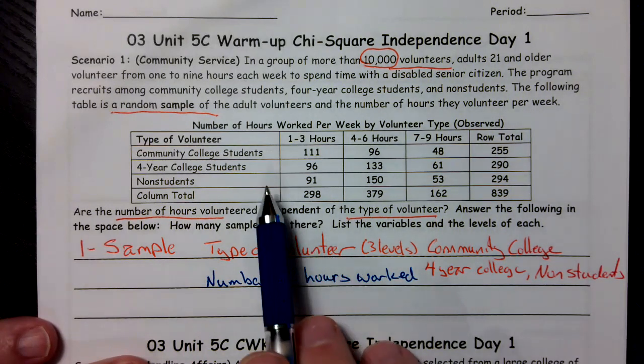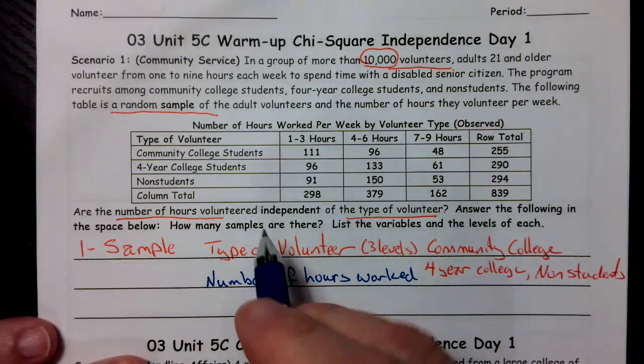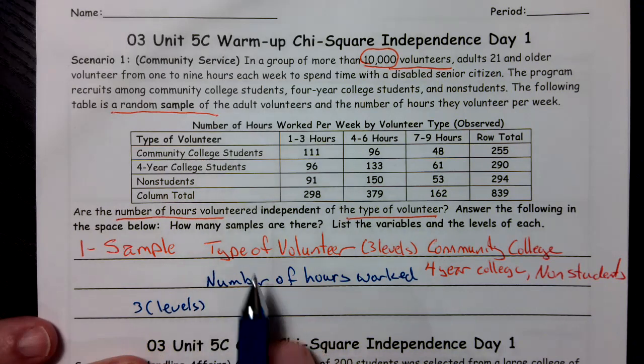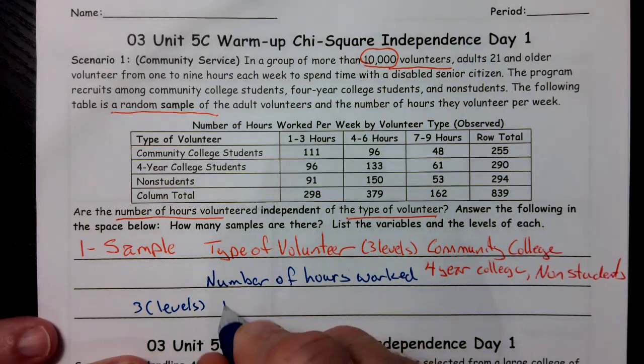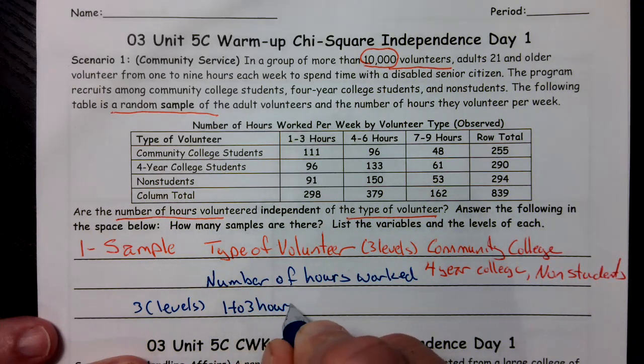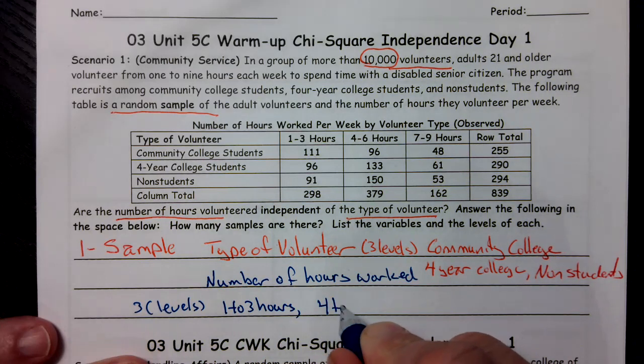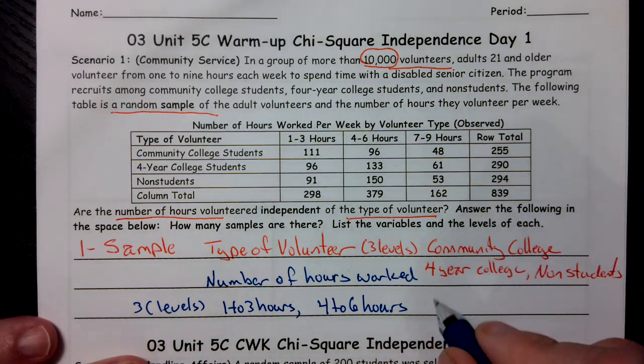In this case, we have 1, 2, 3. We also have three levels. And they happen to be 1 to 3, 4 to 6, and 7 to 9.